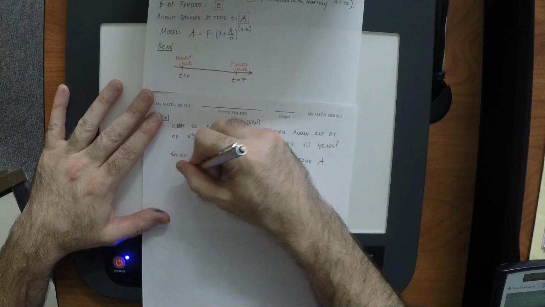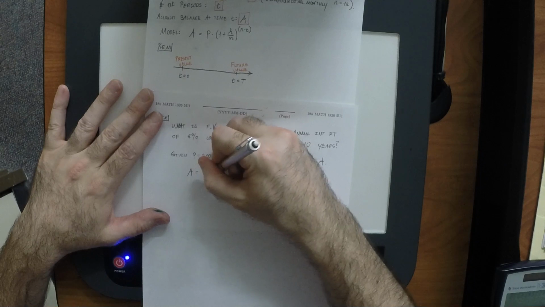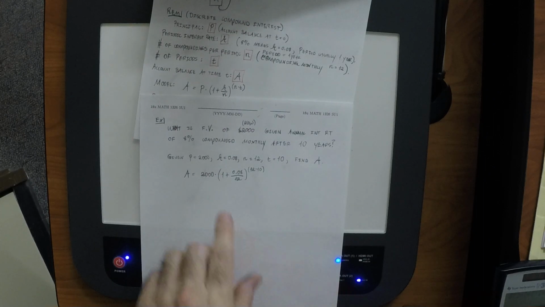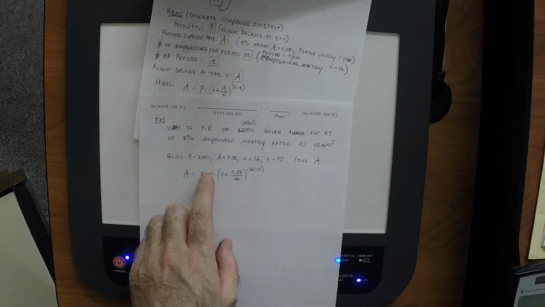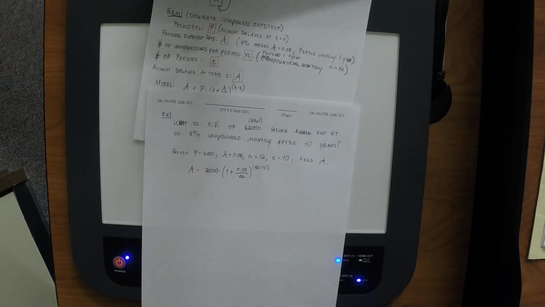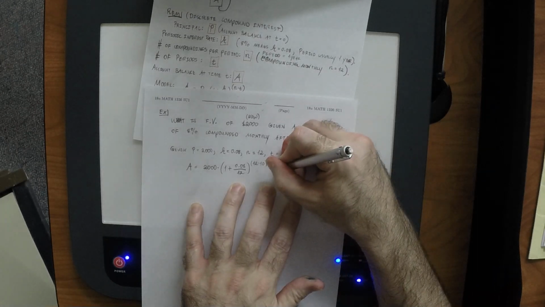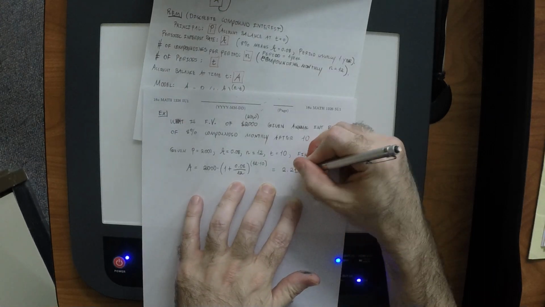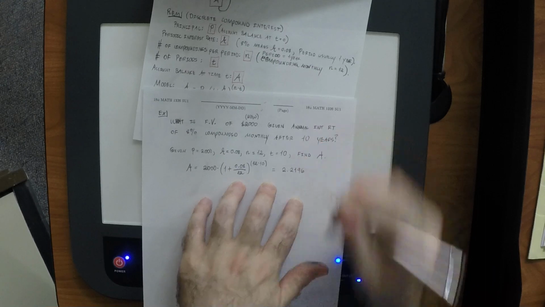Well, let's imagine it was a quiz, and I was in a rush and worried. So I'm going to type into the calculator everything but that 2,000. So 1 plus 0.08 divided by 12 raised to 12 times 10. So this is everything but the 2,000. Suppose I write that down. It's 2.2196. So in the first place, this is wrong.